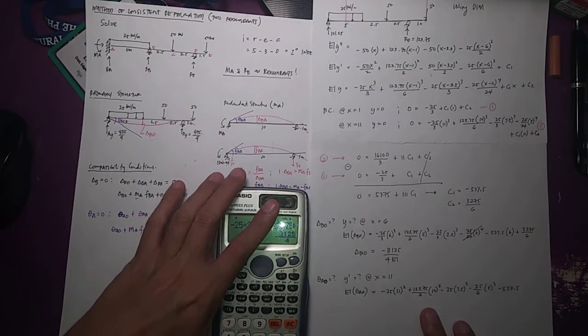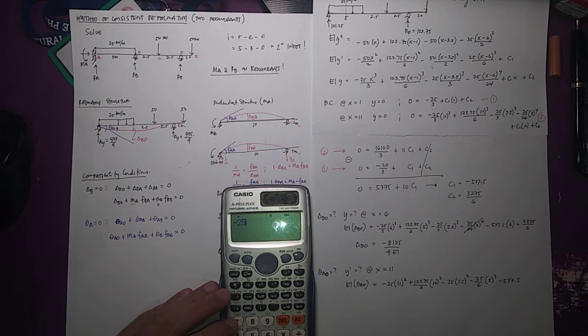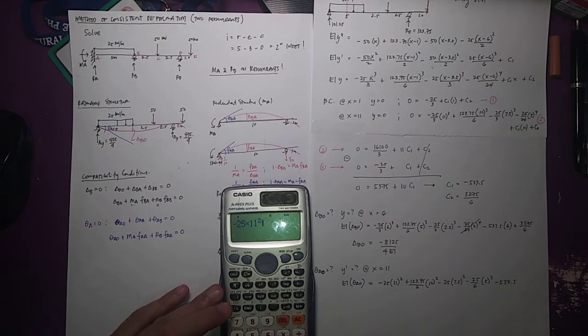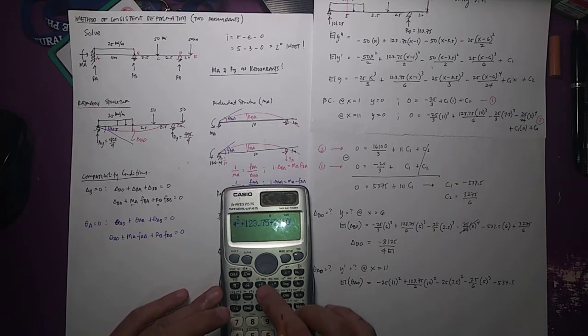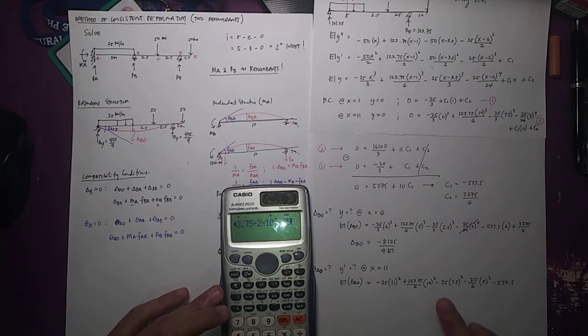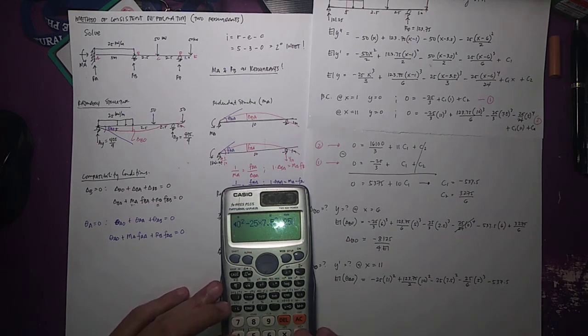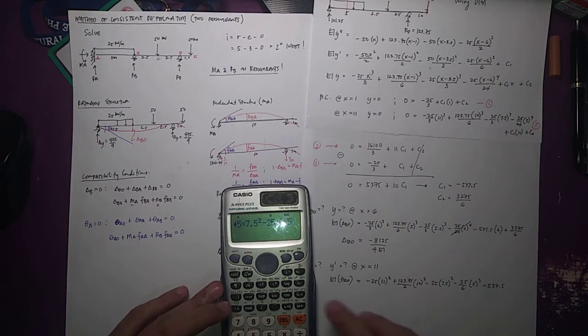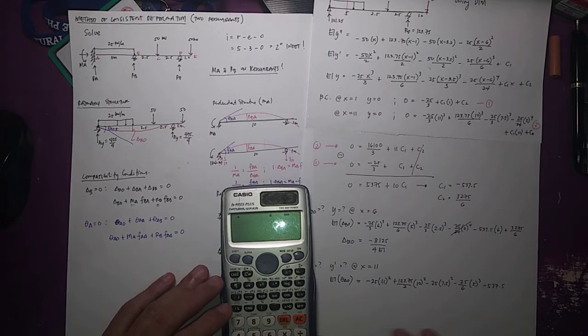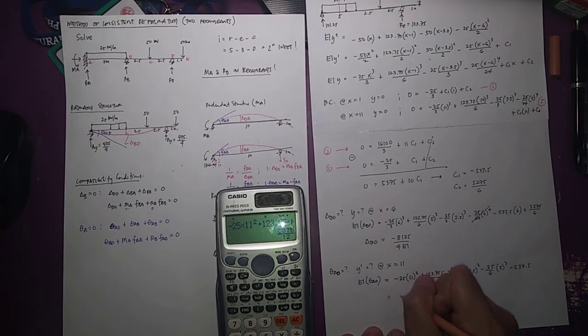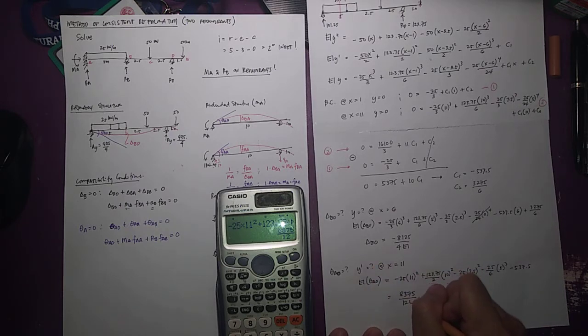So doing our calculation, we got 8375 over 12. The EI is there, so that would be our theta AO.